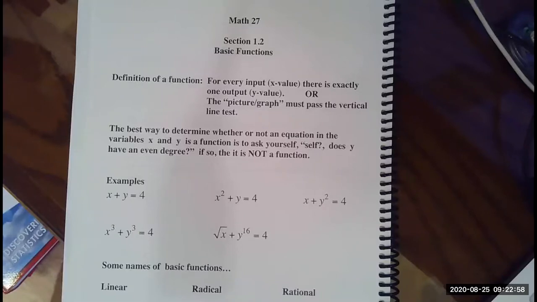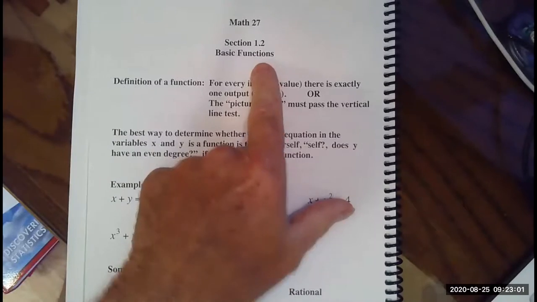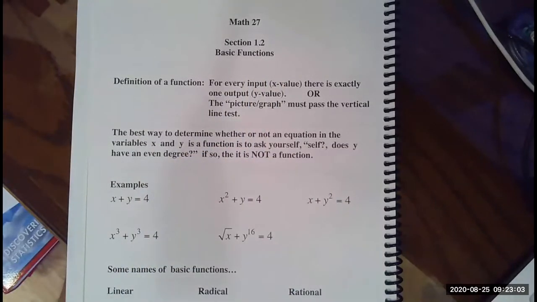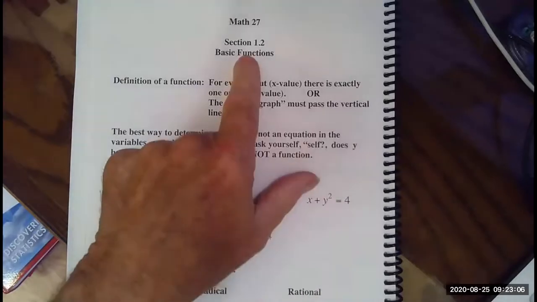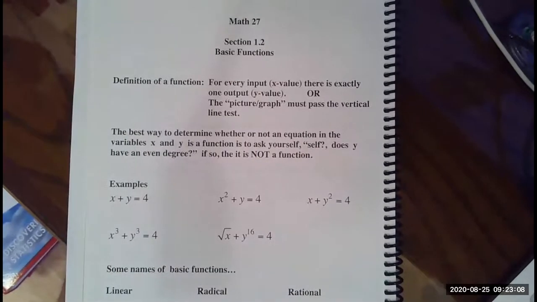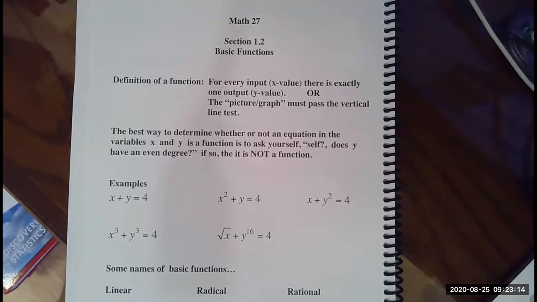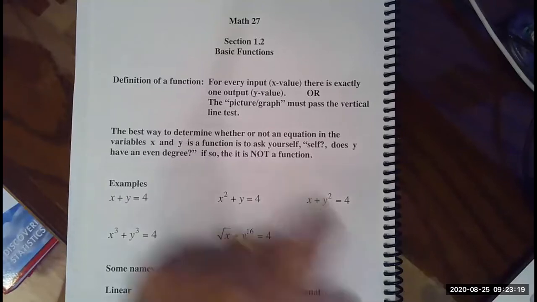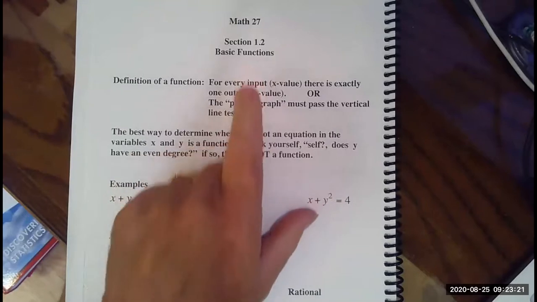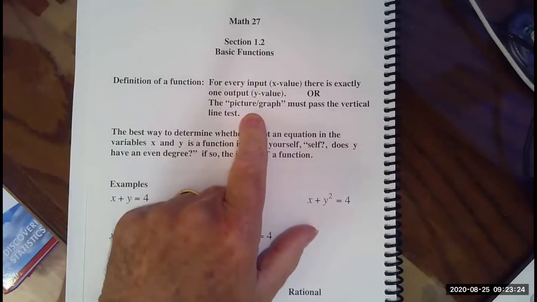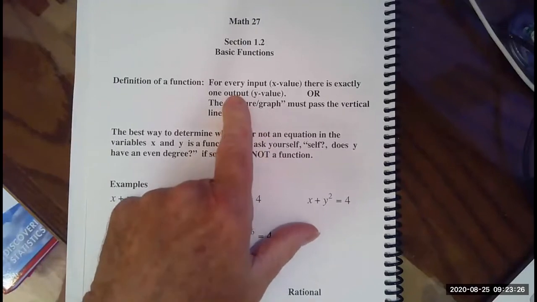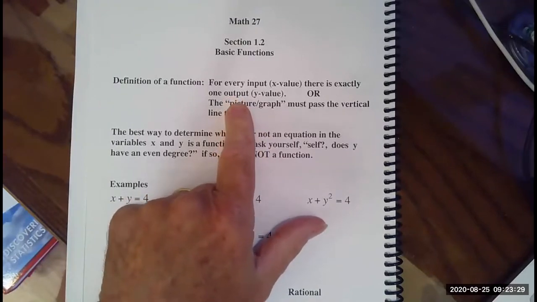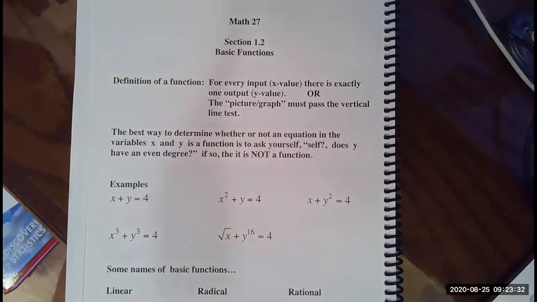My assumption is all these, like the word function right here, that's not foreign. That should not be foreign at all. If it is, then we need to talk, because I need to find out why it's foreign to you, so we can assess if you're in the right class or not now that we're in the second week. So functions, we're going to talk about functions. That's a formal definition. Right here, for every input, there's exactly one output. For every x value, there is only one y value.